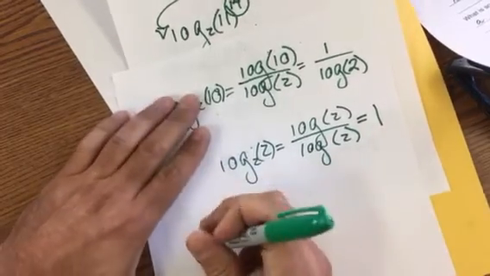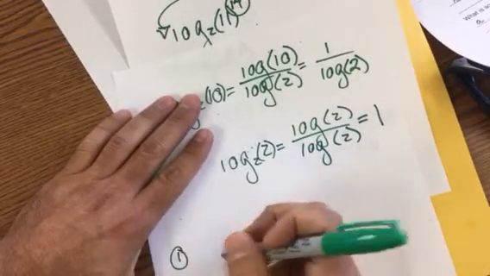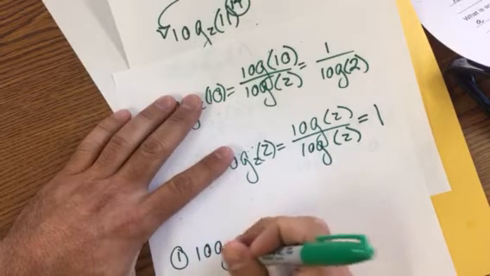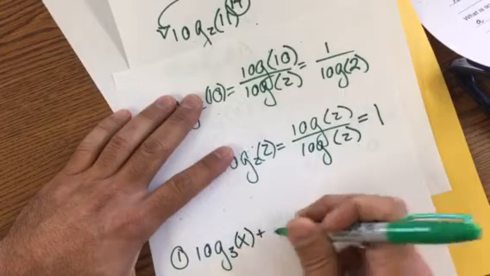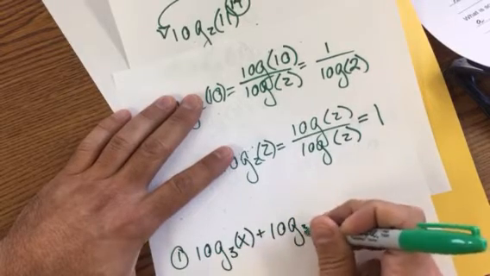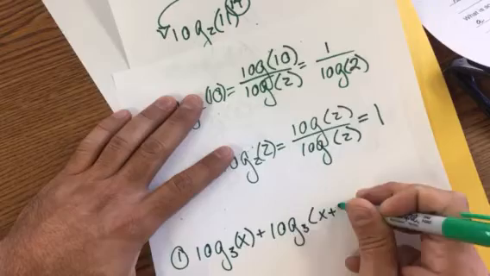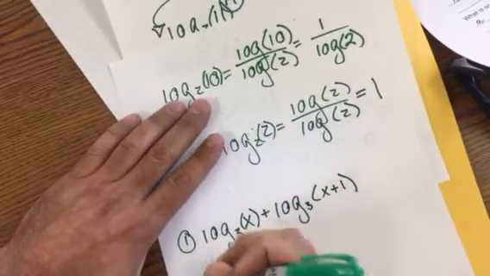What I want you to do is change these into one log. So just write it as one log.